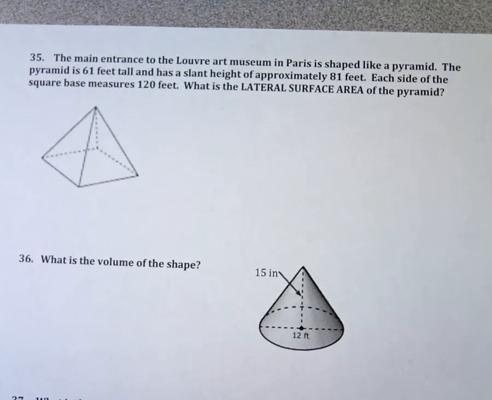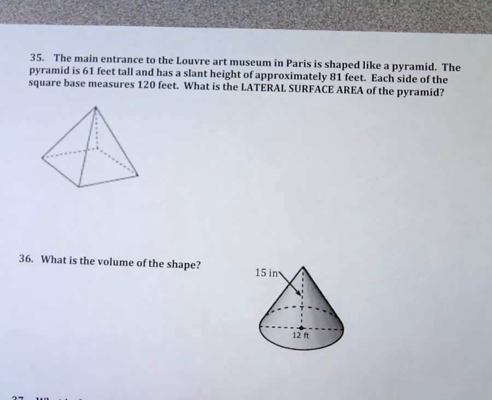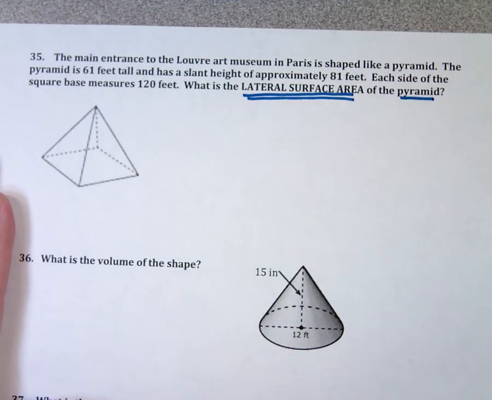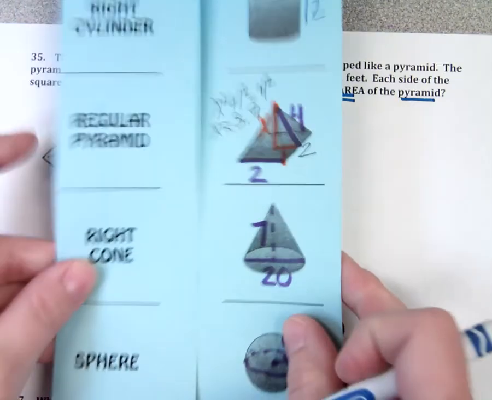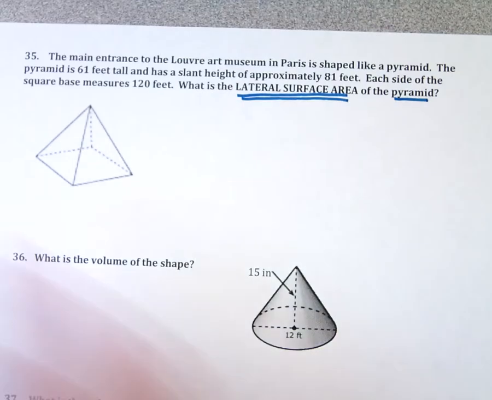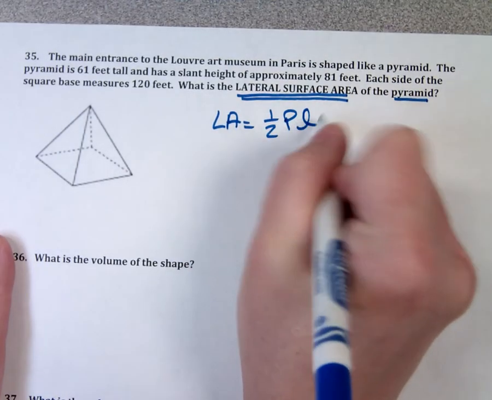The main entrance to the Louvre Art Museum in Paris is shaped like a pyramid. The pyramid is 61 feet tall and has a slant height of approximately 81 feet. Each side of the square base measures 120 feet. What is the lateral surface area of the pyramid? Well, let's just get our formula. So I'm going to go to pyramid. It wants lateral surface area, which is 1/2 capital P L. So the lateral surface area is 1/2 PL.